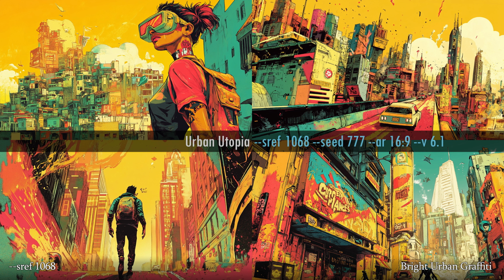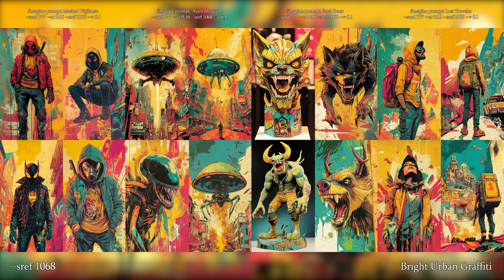Number 1068. Bright Urban Graffiti. The chaotic, graffiti-inspired style bursts with vibrant colors and dynamic energy, making it an excellent fit for graphic novels with urban, dystopian, or punk themes.